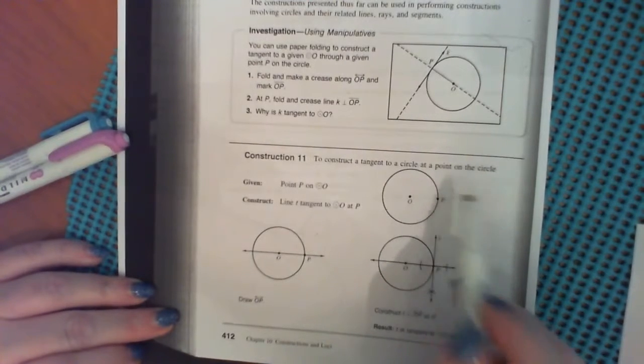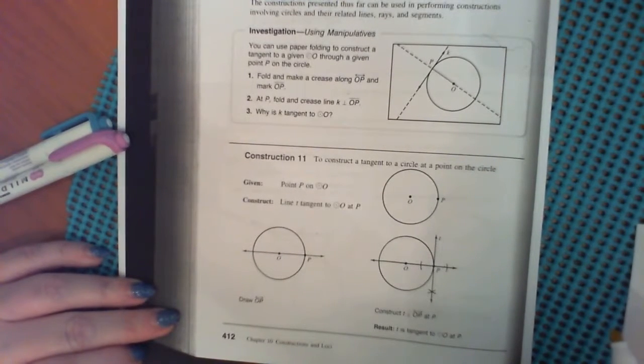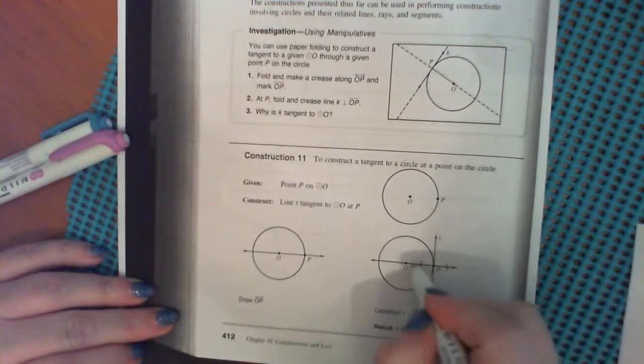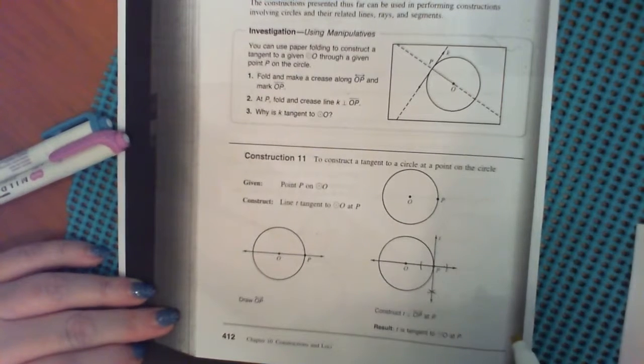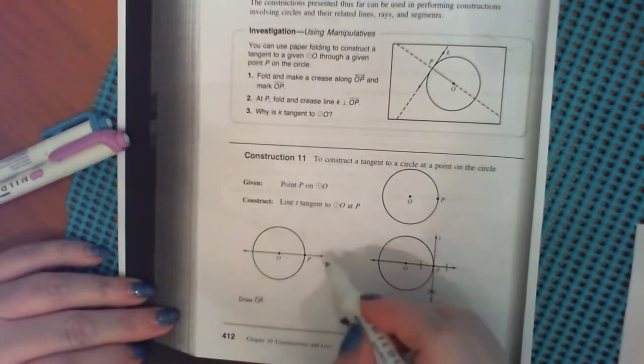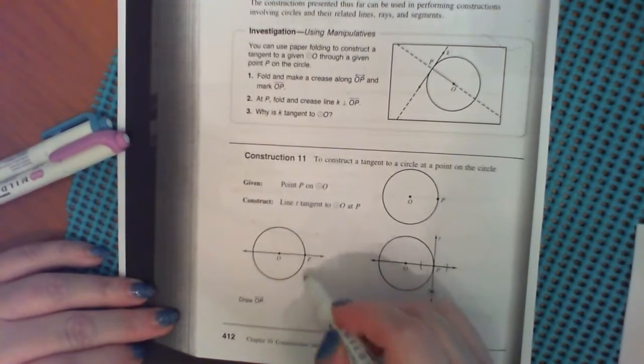In order for it to be tangent, we learned that all tangents to circles happen at a perpendicular angle to the radius at that point. So we need to make a perpendicular line here.